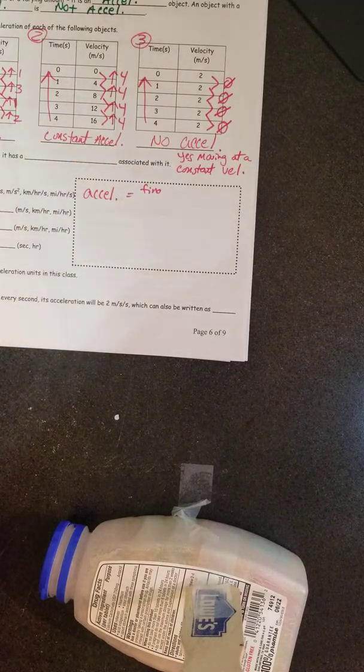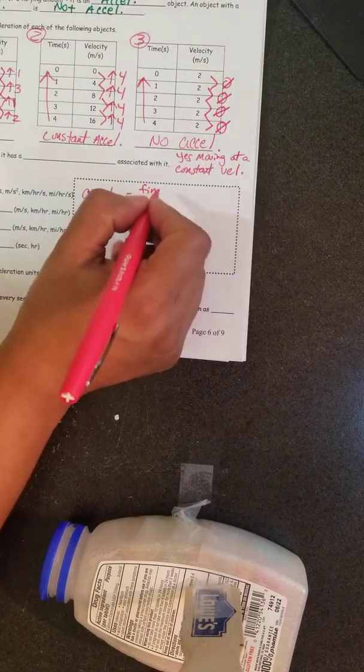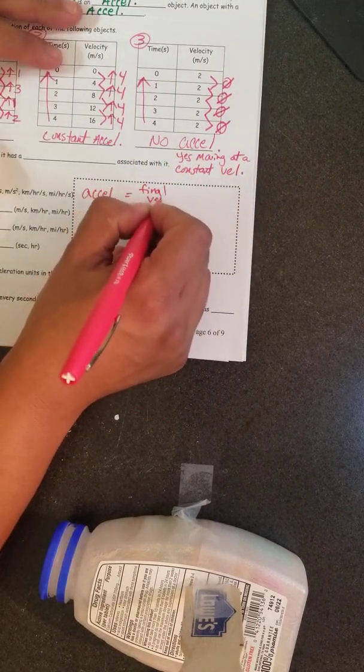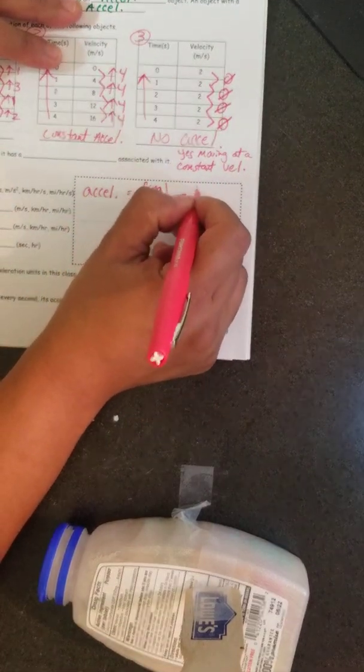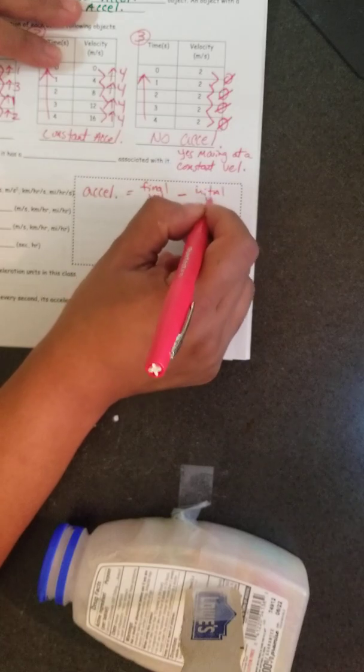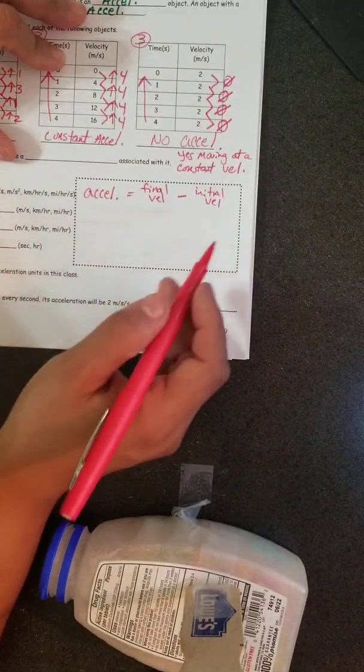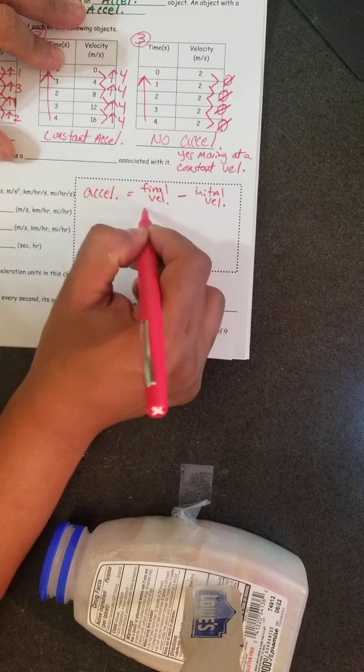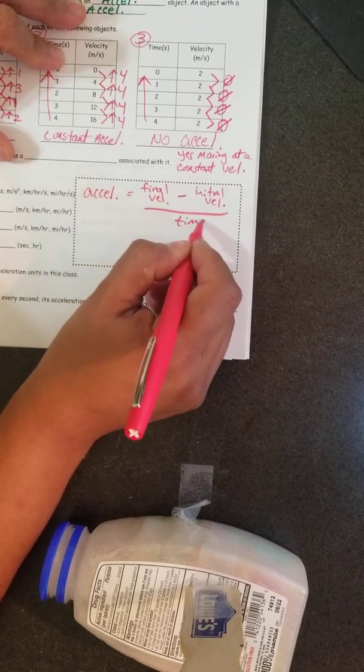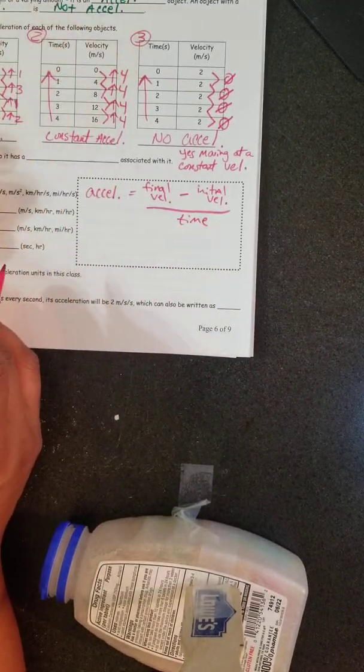Let me say it again. Acceleration is final velocity minus initial velocity divided by the amount of time.